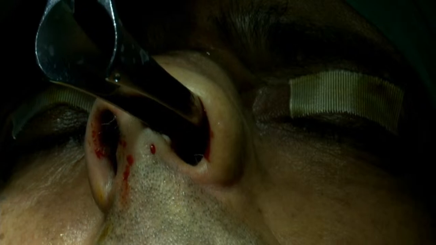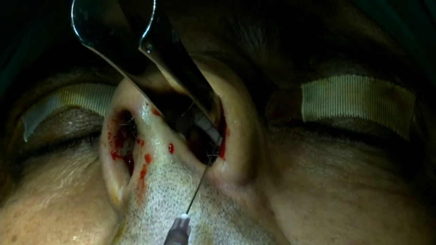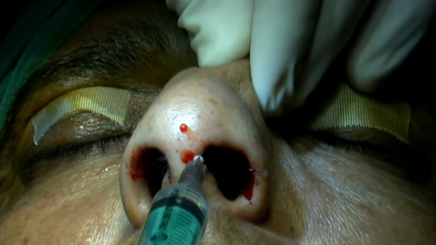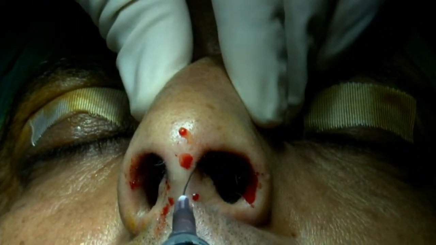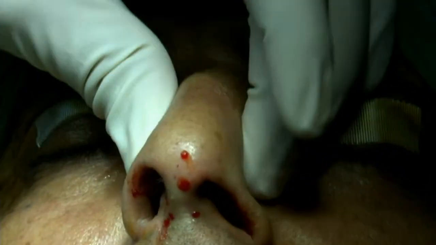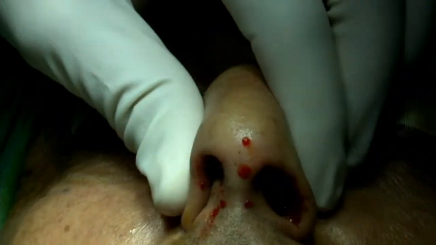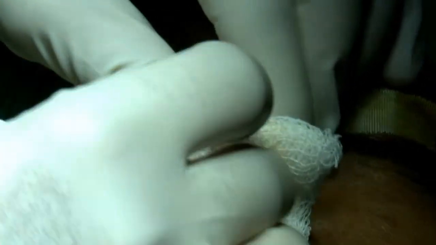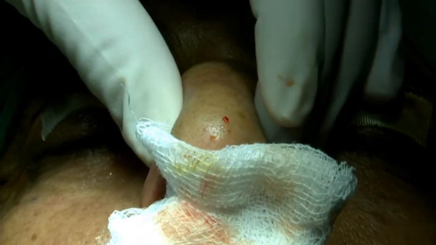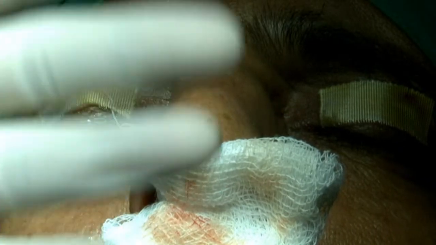Look, you appreciate this is the upper lateral cartilage. In endonasal rhinoplasty, this is the junction, so we make the intercartilaginous incision in this area. Like this, we lift it up. Nasal hairs should be cut, or we can do it. I usually don't, but you can trim it after the infiltration, so you also have time for hemostasis. You can do it.